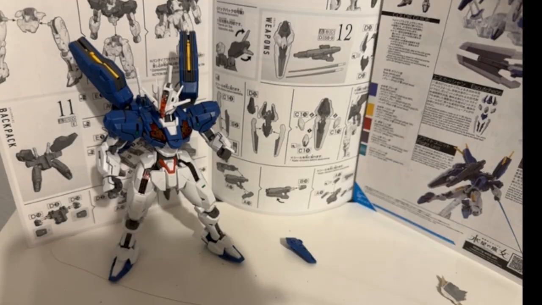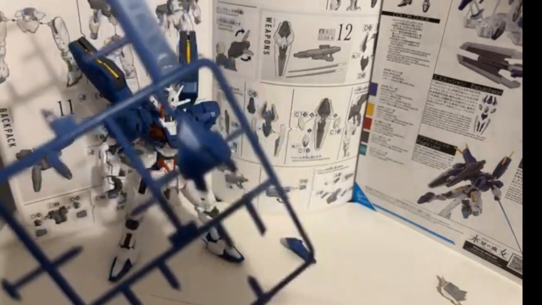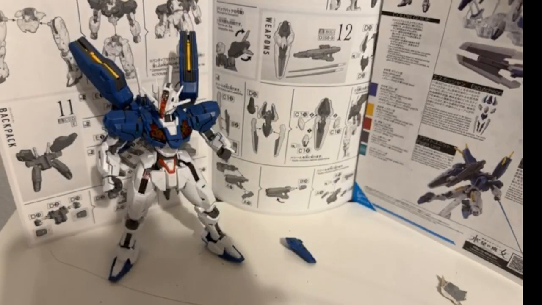Okay, so I'm looking for piece D23. Let's see, D23. So it's going to be this piece here. To be fair, this is a pretty nice beat. I can't lie, it is nice.